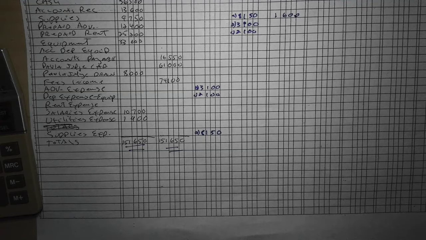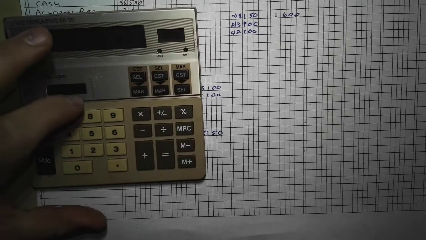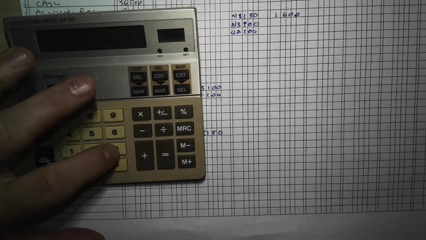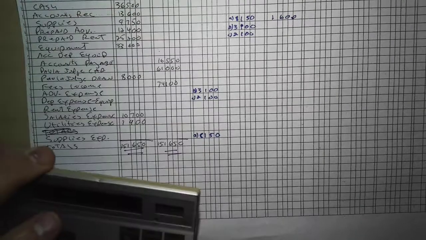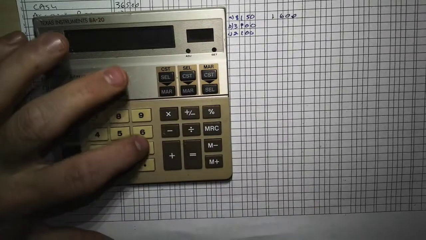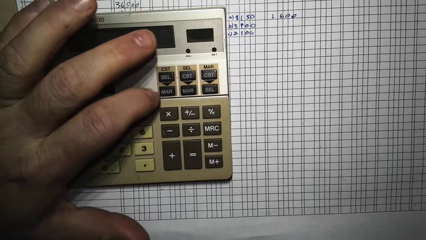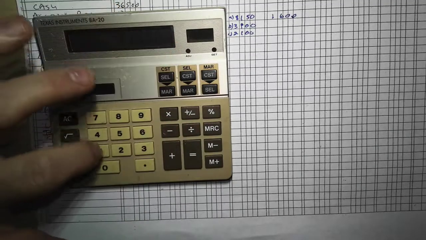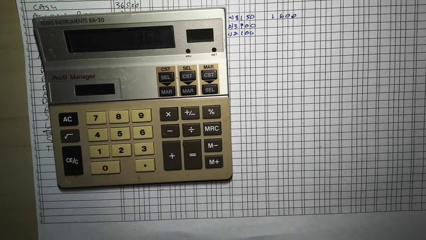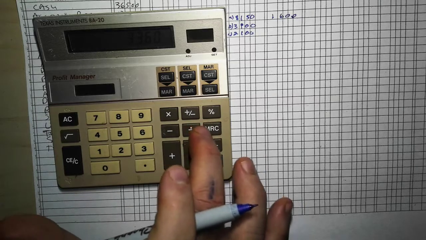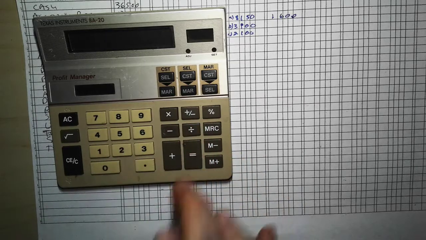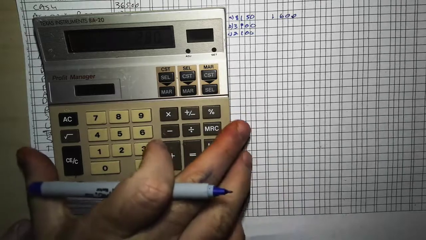All right, so in order to find out the depreciation, I have to look at the equipment, 33,600, and I know that there's no salvage value, so it's going to be 33,600 divided by 10 years that we're going to use it, 3,360, and then divide it by 12 to get my monthly adjustment of $280.